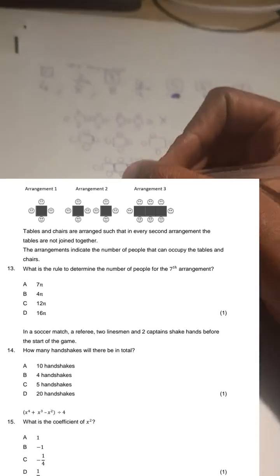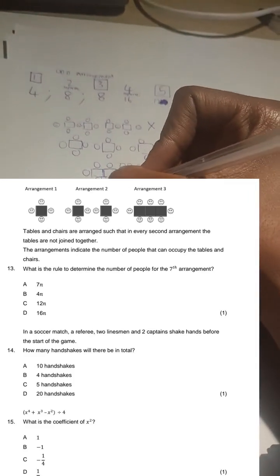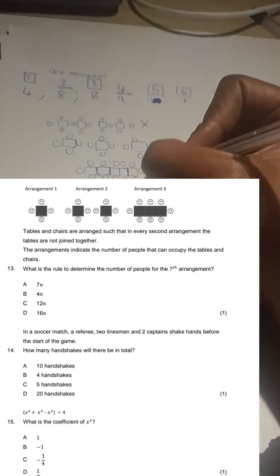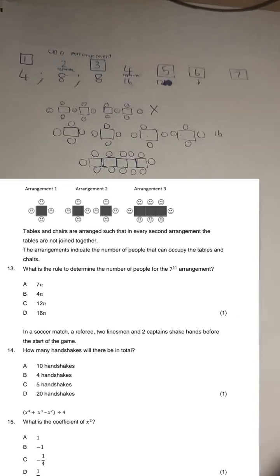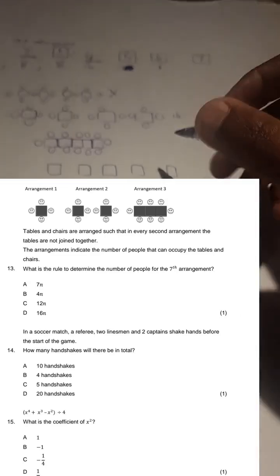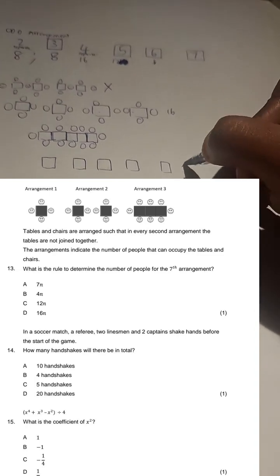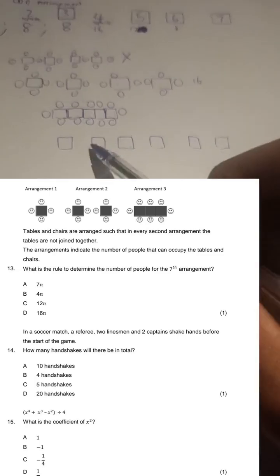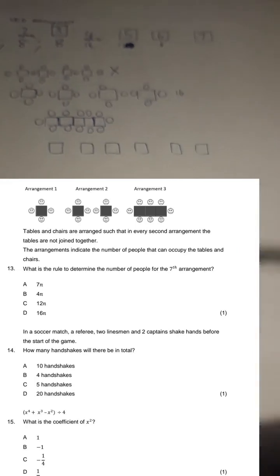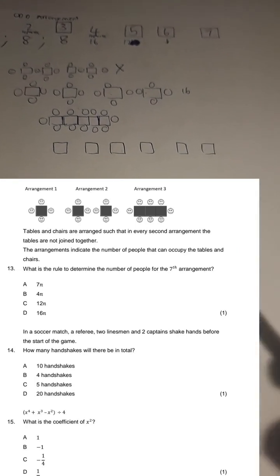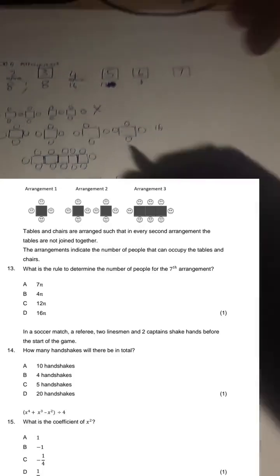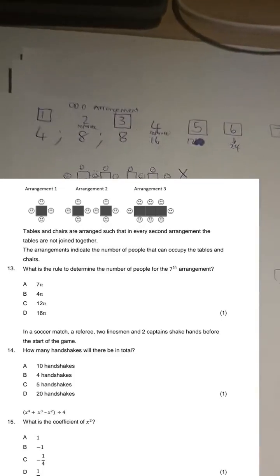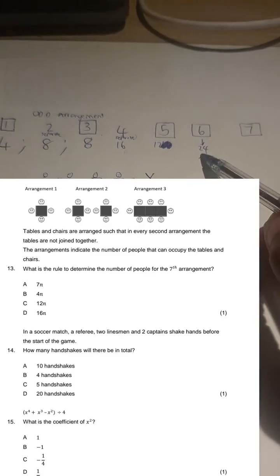In the 6th arrangement, we are again going to separate 6 tables. And remember, if we are going to separate 6 tables, that means we're going to have 4 people seated in each table. Okay, so what's 4 times 6? Obviously, you guys should know what 4 times 6 is, because we have 4 people seated in each table. 4 times 6 will give us 24. So there's the 24 people.